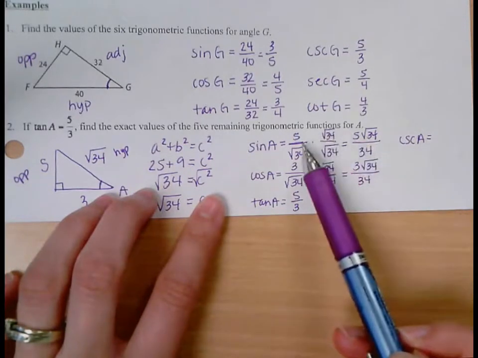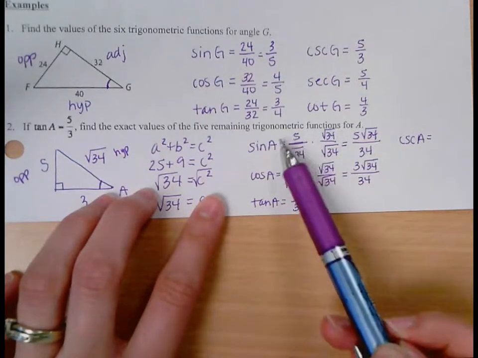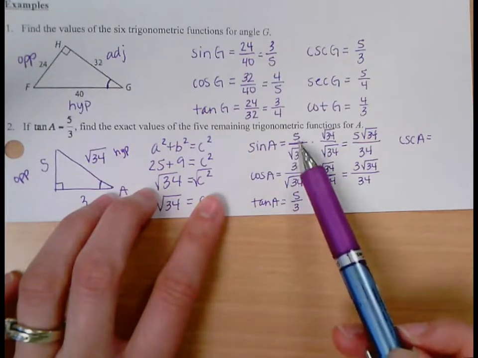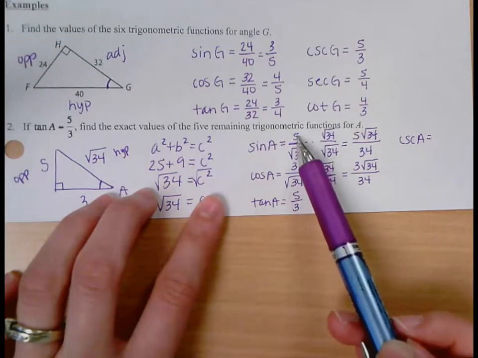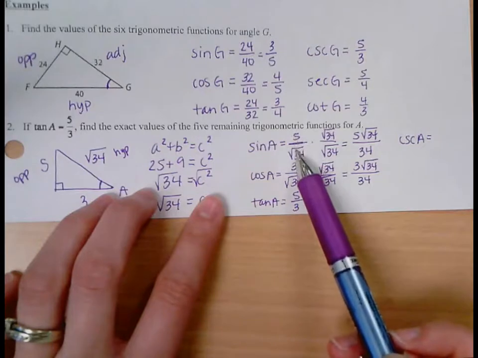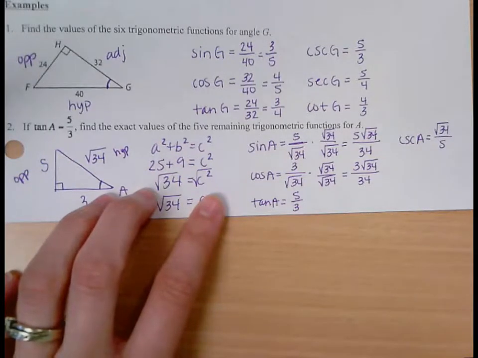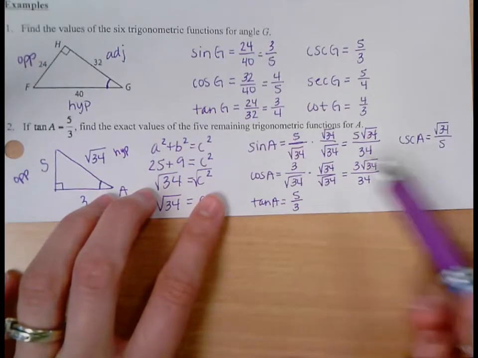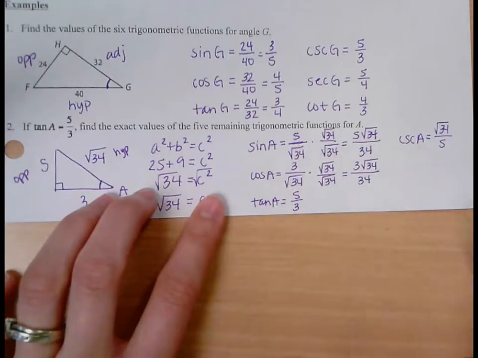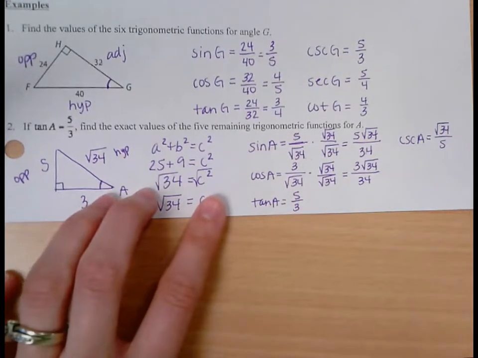If I go back to my original ratio when I found opposite over hypotenuse, where that square root was in the bottom, if I take the reciprocal of this, that puts the square root in the top, so it's going to be the square root of 34 over 5. Okay, so I just went back to that original ratio so I wouldn't have to rationalize a denominator again.